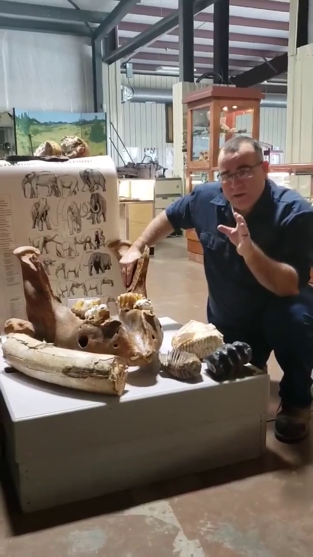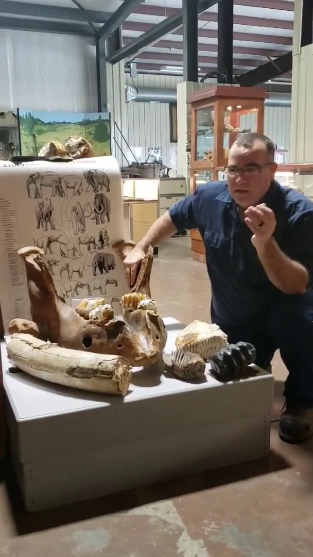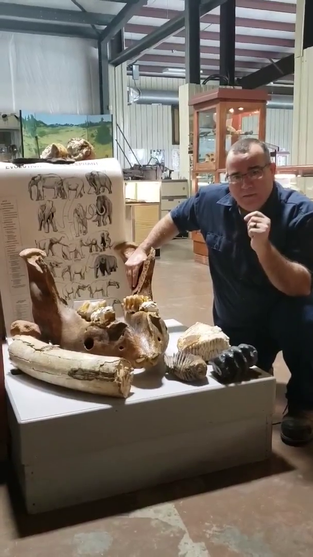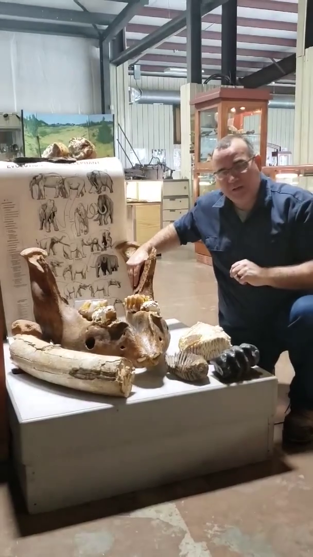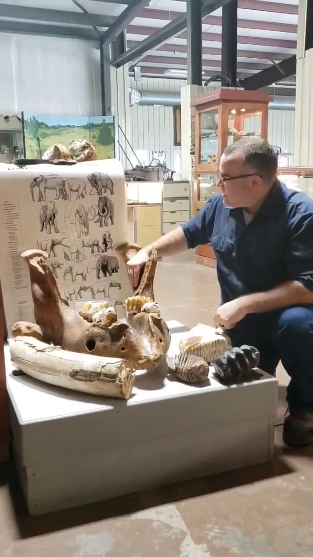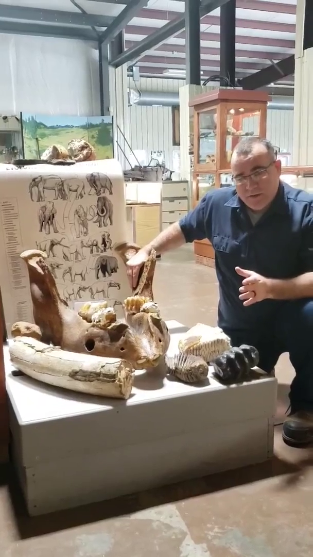And one of the common questions we get here at the museum is, what's the difference between a mastodon and a mammoth? Well, that's a good question actually, and it's a pretty easy one to answer. So they're both hairy elephants.